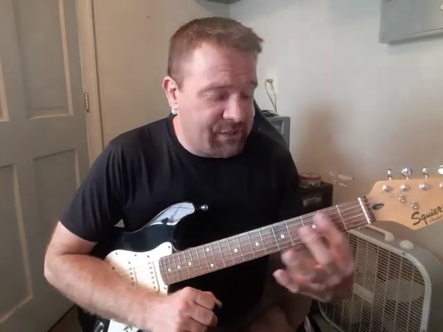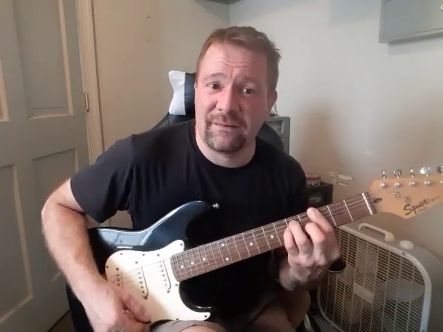Okay, so the next line is all minor chords. There's a G, 3rd fret, and the difference between major and minor is that when you're on the 6th string, you lift up your middle finger. So it sounds like this. Sounds sadder. Major sounds happy, and minor sounds sad.